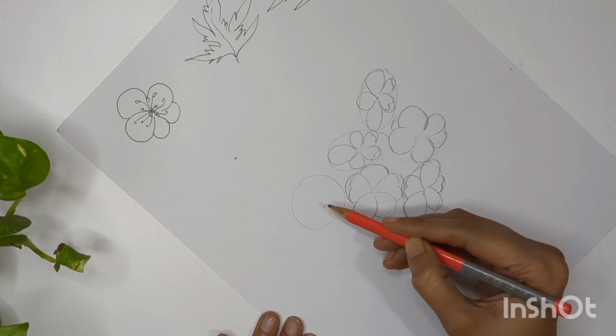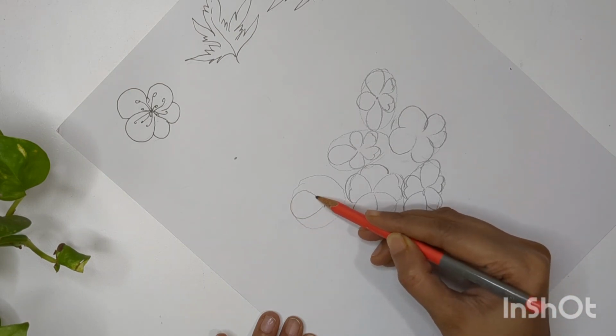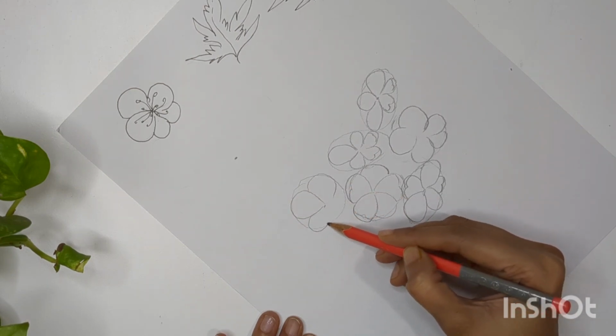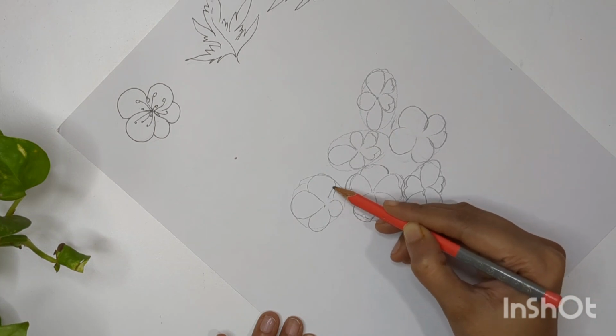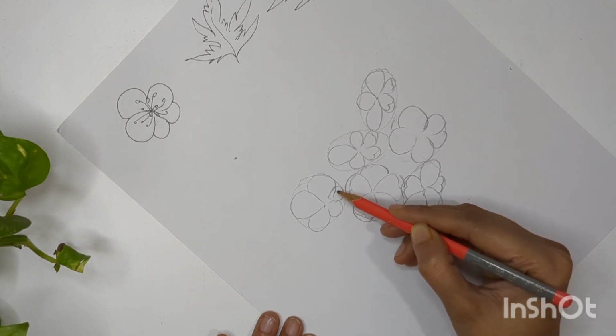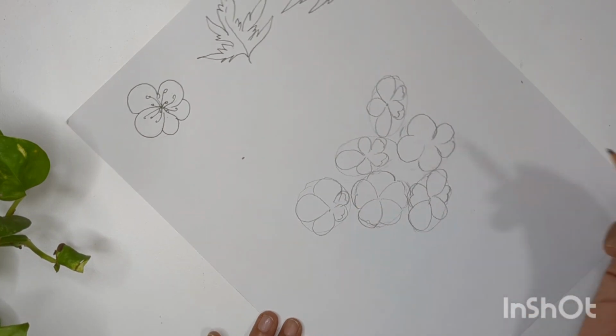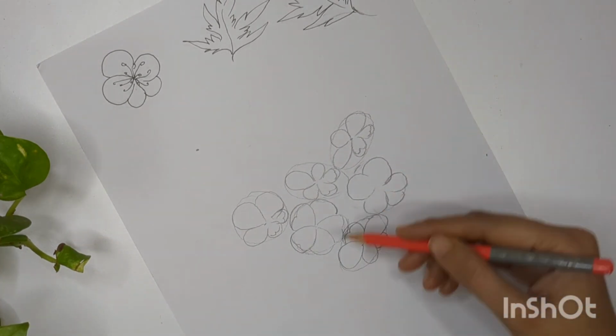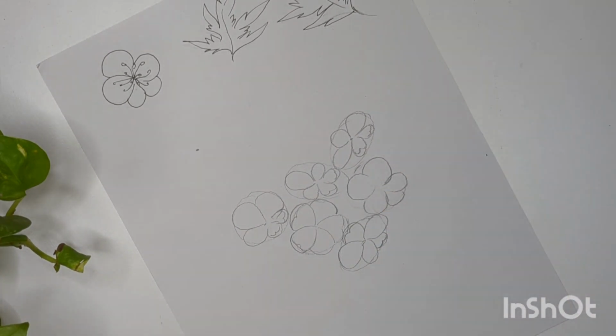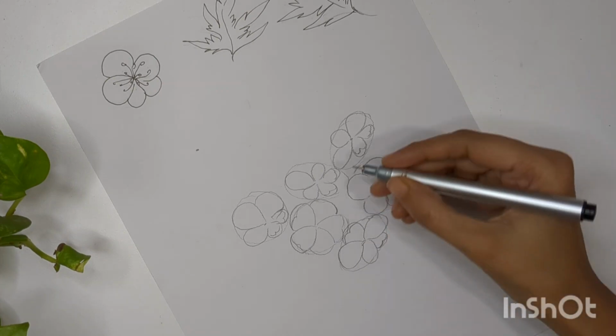I have explained everything in detail while drawing the cherry blossom flower perspective. So I highly insist you refer to that video if you really want to learn how we can draw different perspectives in an easy way, with a step by step tutorial.